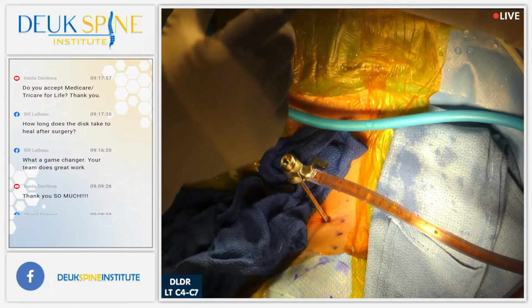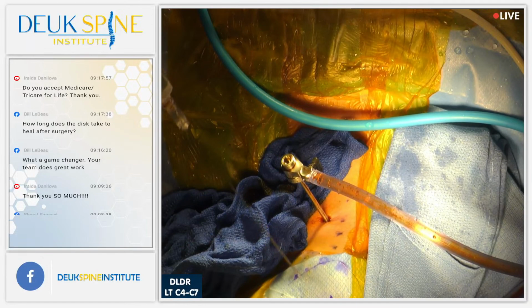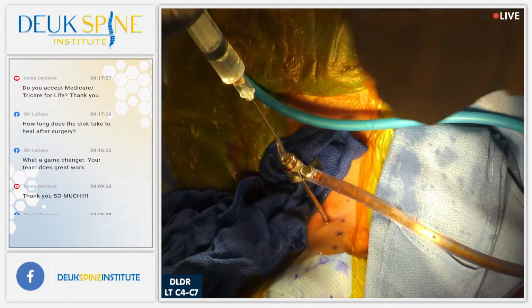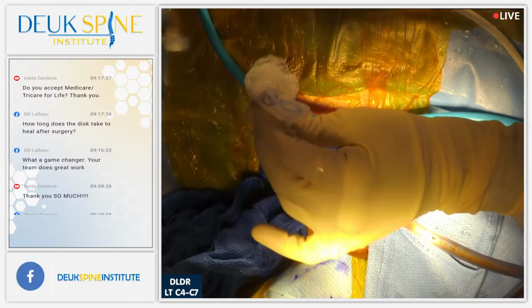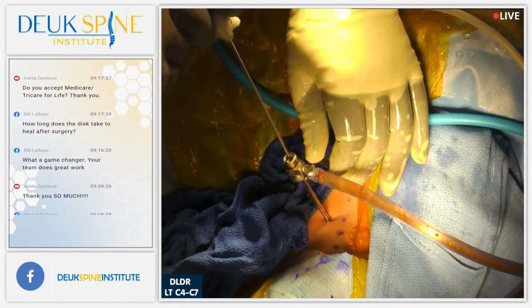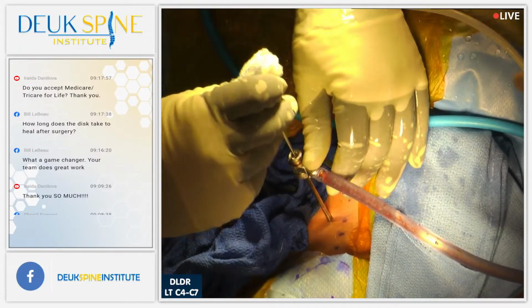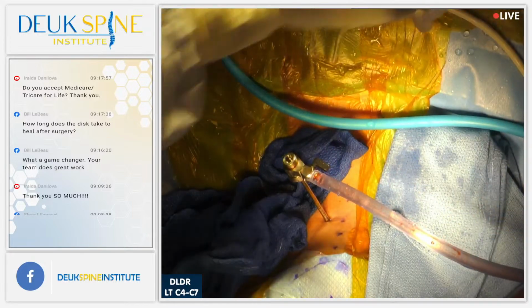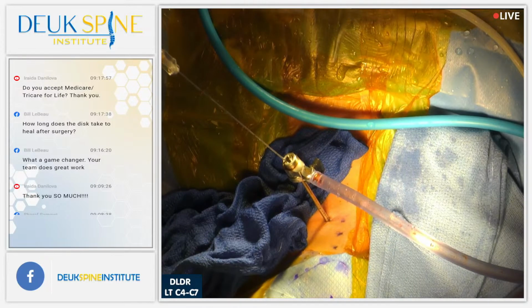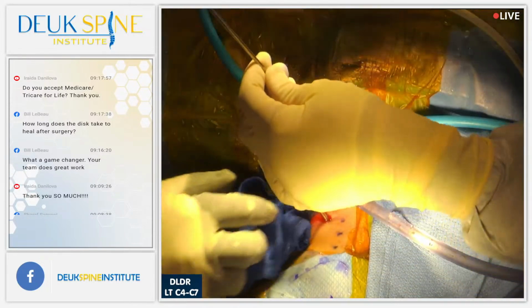Bill, it is a great question. The answer that I give everybody is 12 months. But the truth is that some discs are going to heal sooner and some discs are going to heal longer. But the longest is 12 months. So some people might be healed at 6 months, some people 9 months. If you ask me what the average would be, I would say 9 months. Now, does that mean your pain goes away in 9 months? No, the pain usually goes away immediately, like within a day, okay?